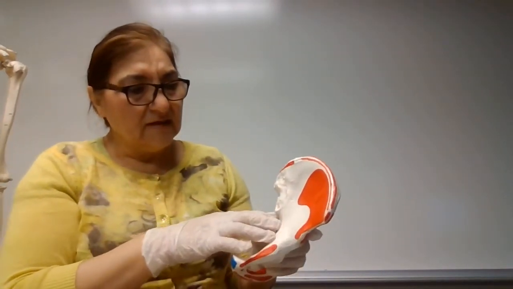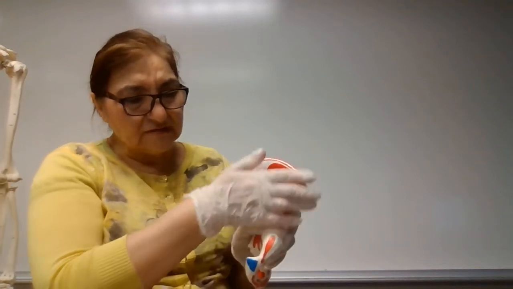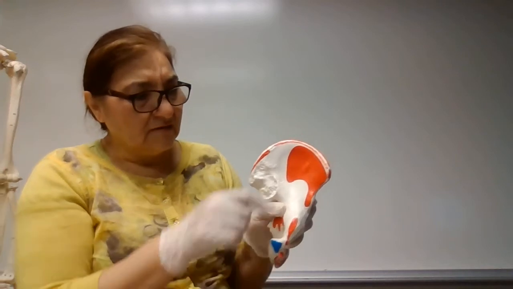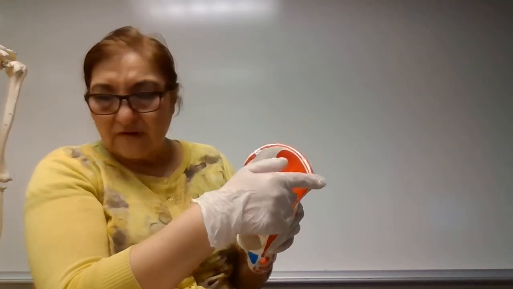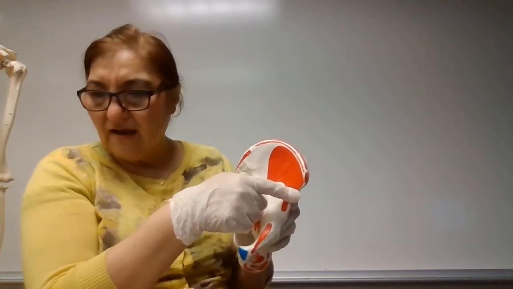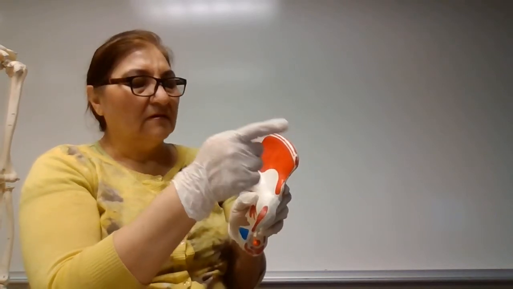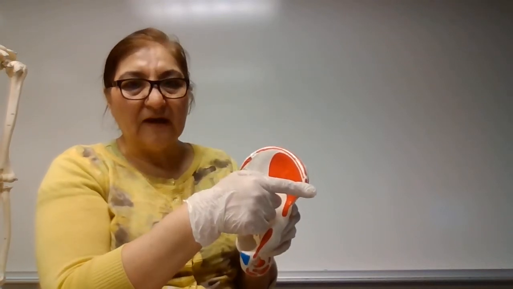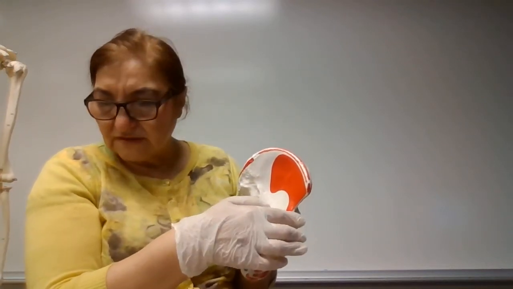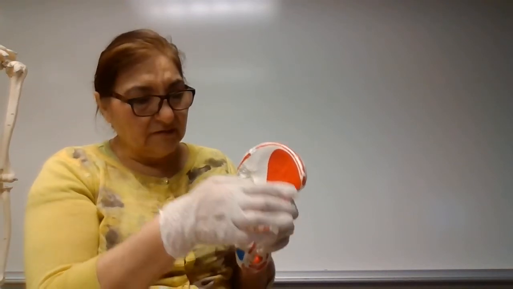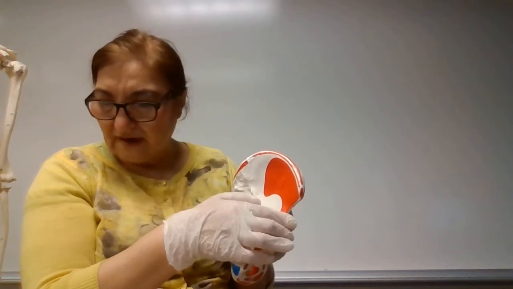Let's talk about the ilium portion. This is the iliac crest, and this is the anterior side. What bone marking do you see? It looks like a spine. How do you name it? Anterior superior iliac spine, and then anterior inferior iliac spine.